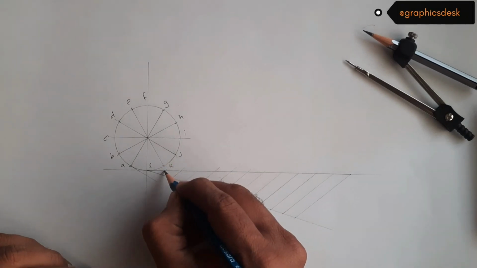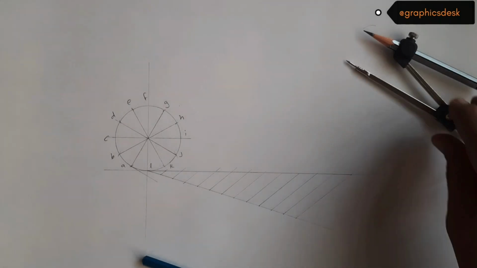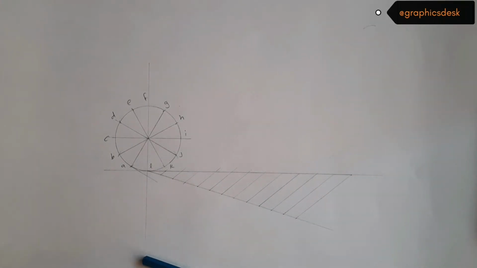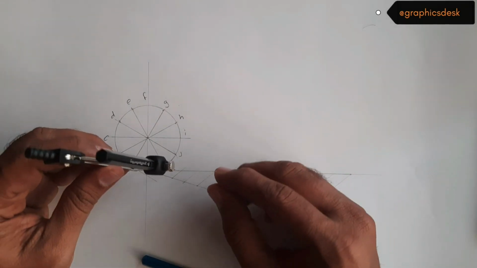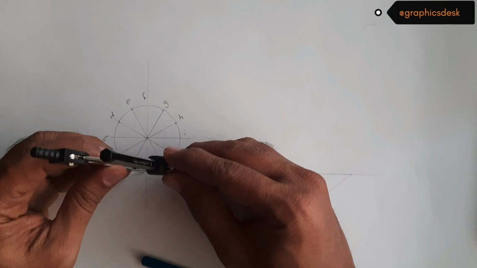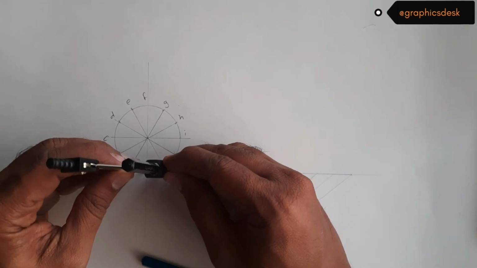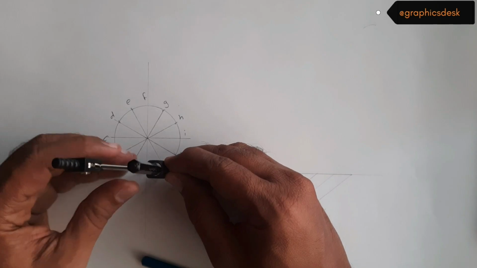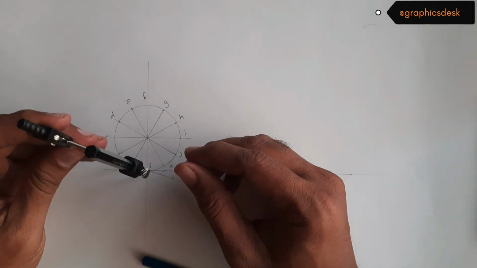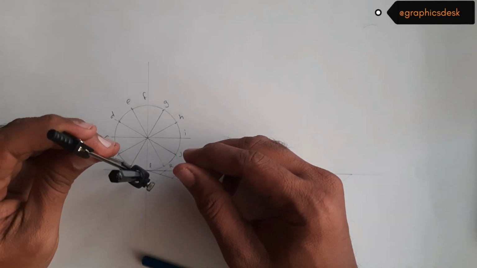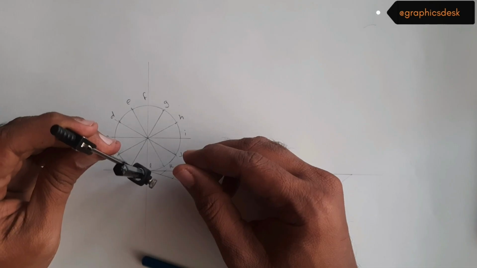Now, this is the distance after 1/12 unwinding of the thread, which means if we take this distance, that will come as a distance from this point. So this is the point that we are looking at.